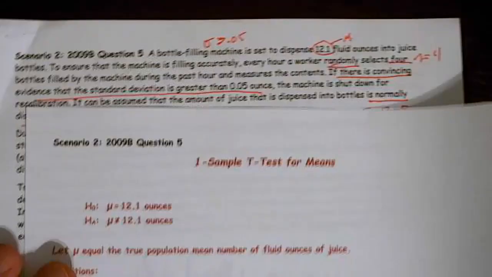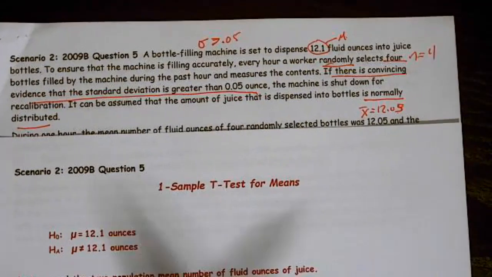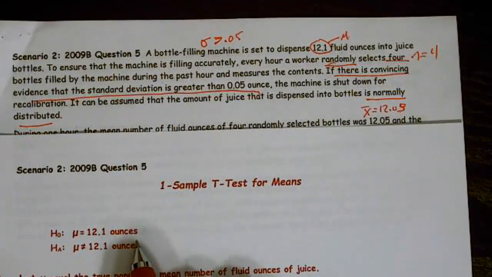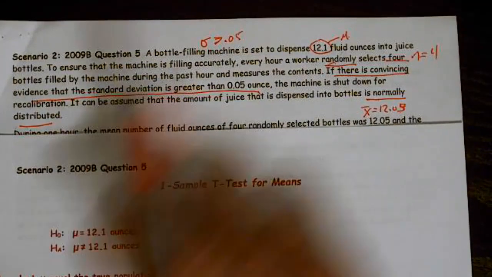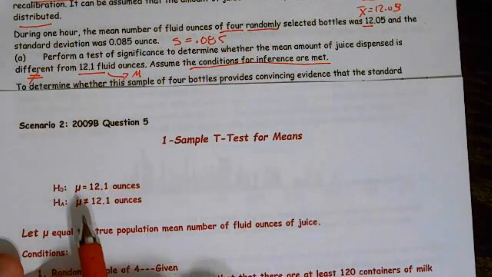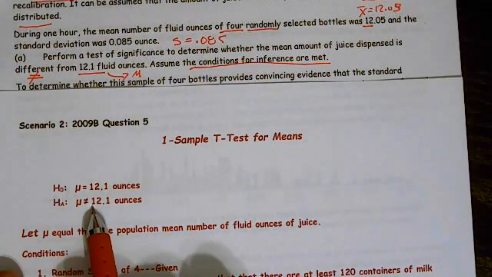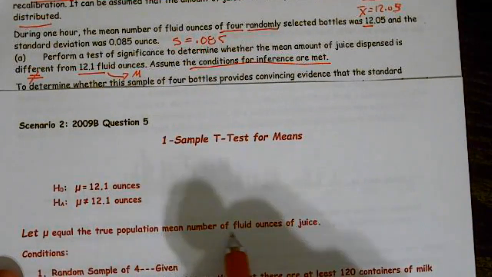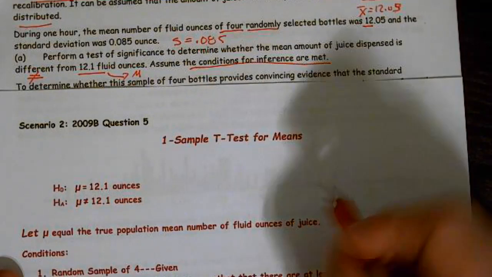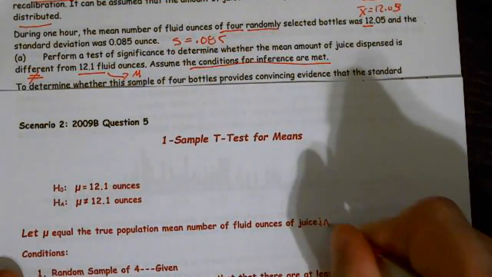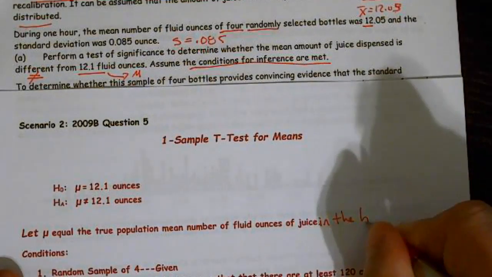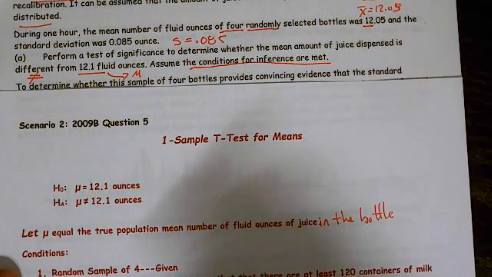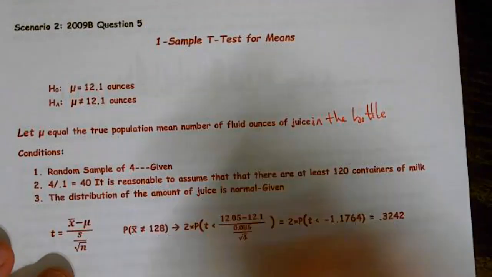So the claim: they claim it's 12.1, and we're going to believe it. Then the key word that they used was different. So different is not equal to 12.1. Let mu equal the true population mean number of fluid ounces of juice in the bottles.